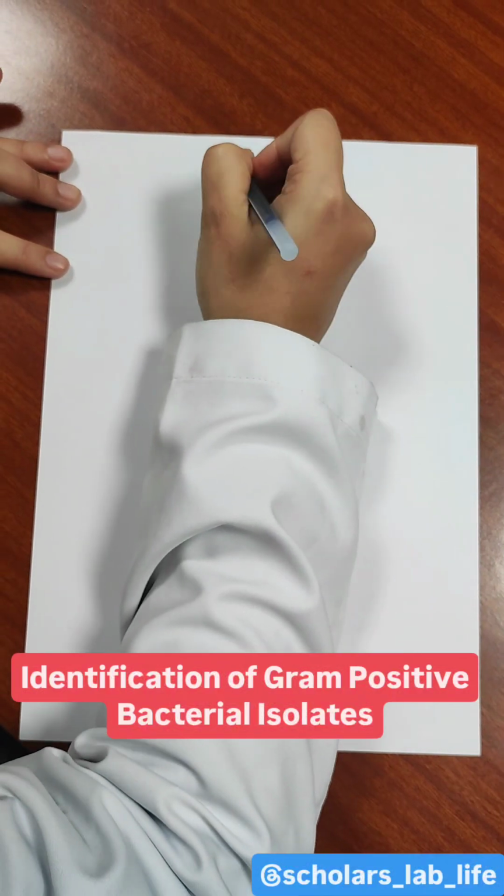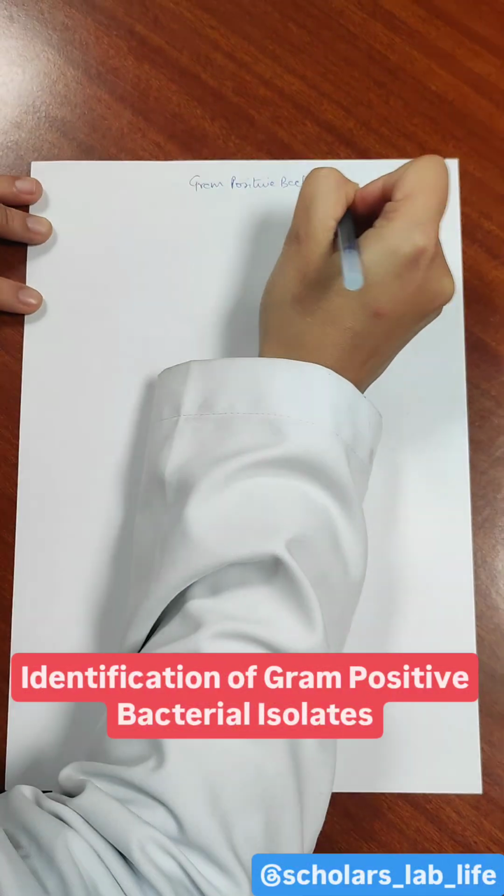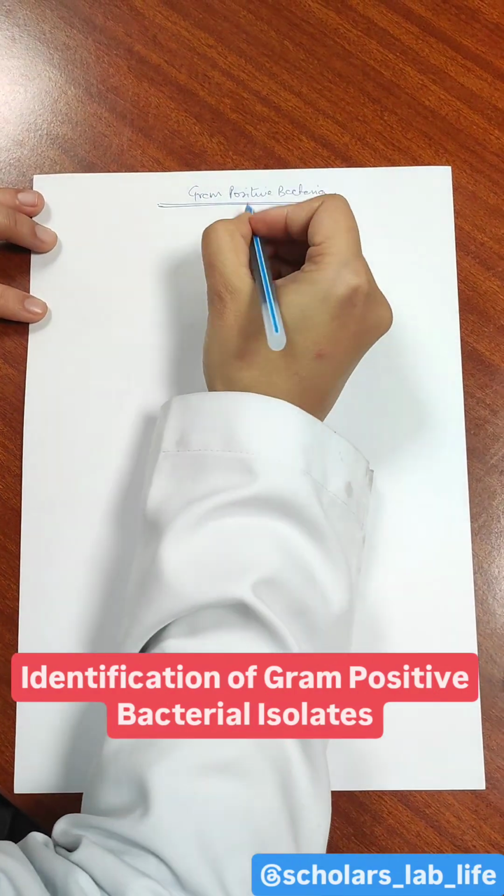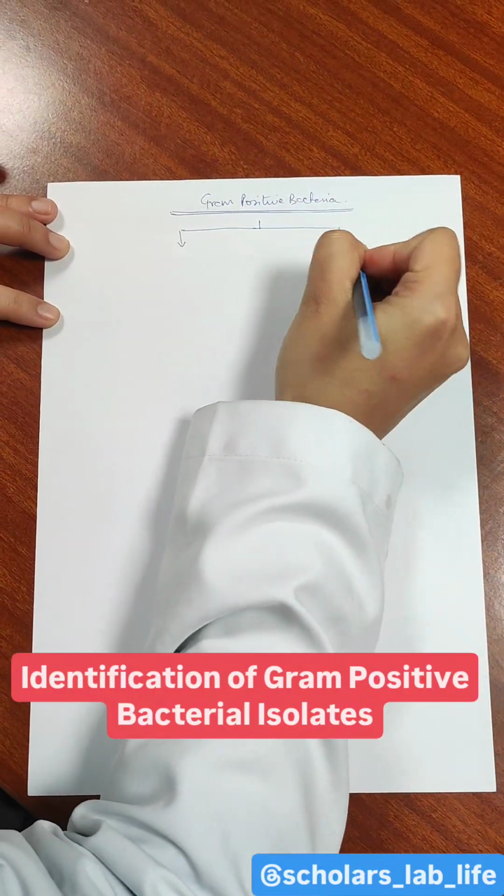Today we'll discuss the identification of gram-positive bacterial isolates. Although the identification of gram-positive bacteria is not very wide, we should still know the basic biochemicals which are required to identify these organisms.